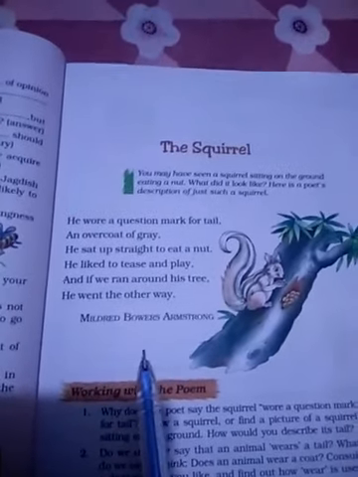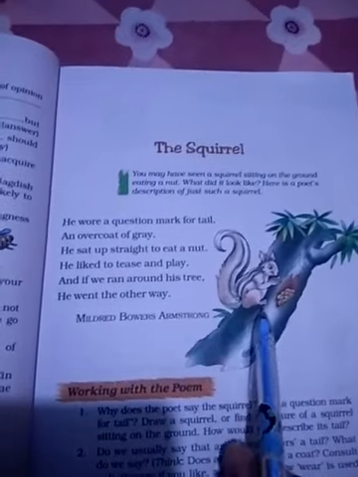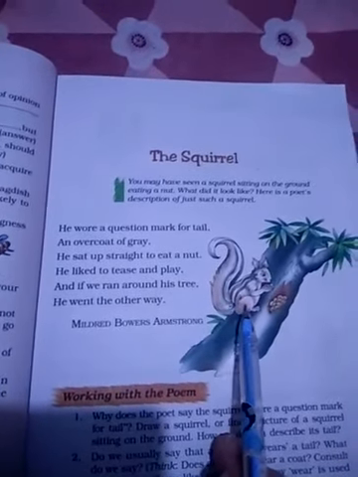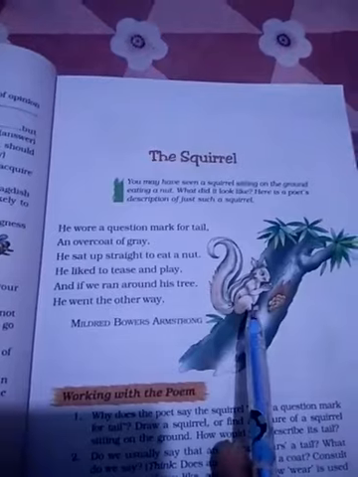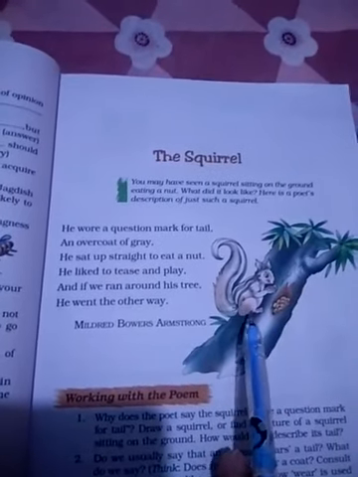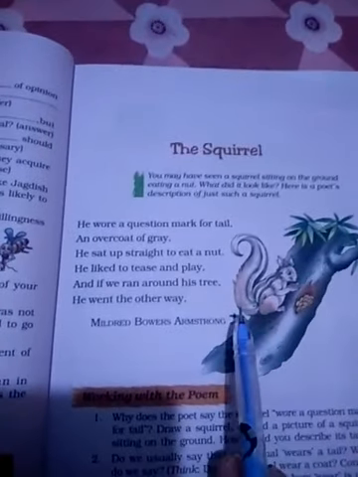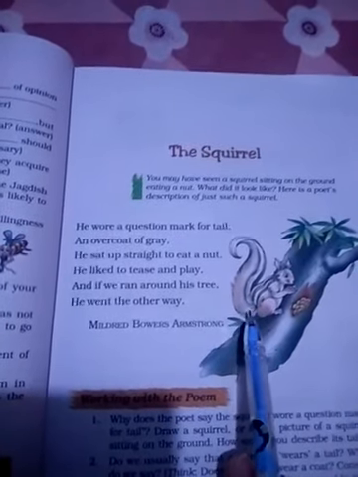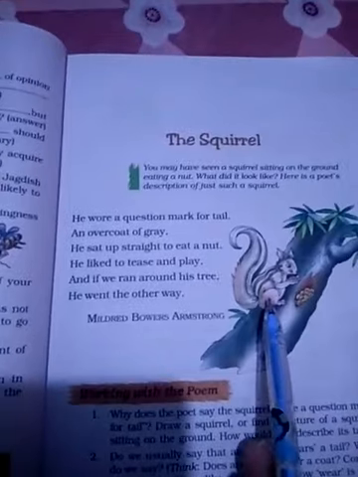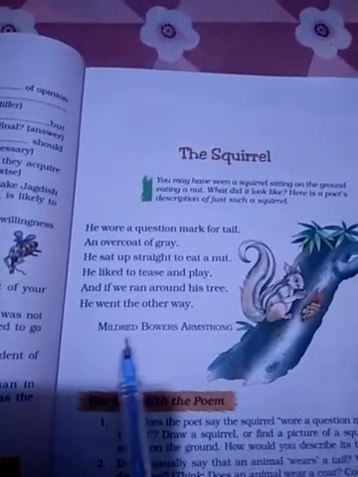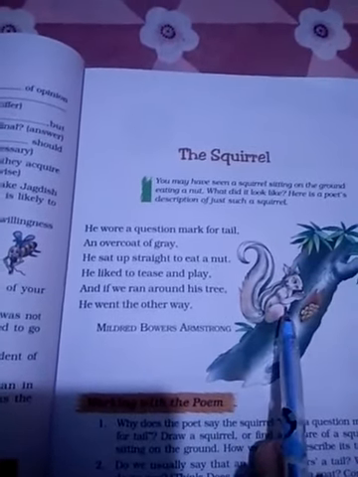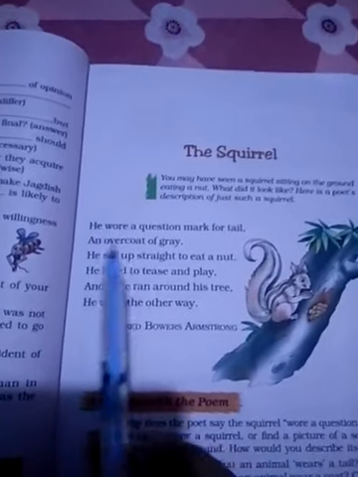Student, you must have seen a squirrel in your surroundings. It can be seen on the roof, on the tree, or on the ground, or anywhere outside your house. It is a very tiny animal and it is a very active animal also. So let's see what the poet says in this poem about the squirrel. Let's start reading the poem.